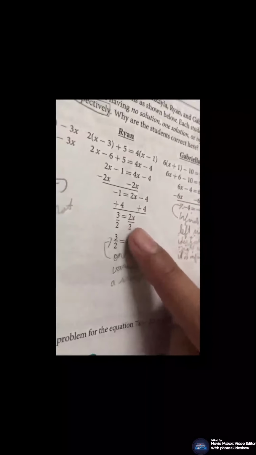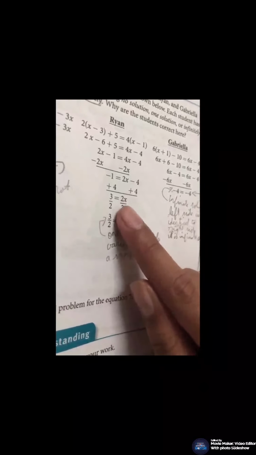Then he adds 4 to both sides, because he's subtracting 4 here, so the inverse operation of that is plus 4. So that leaves him with 3 equals 2x. Then he divided by 2, because since you're multiplying 2 with x, you have to divide. So that leaves him with x equals 3 over 2.